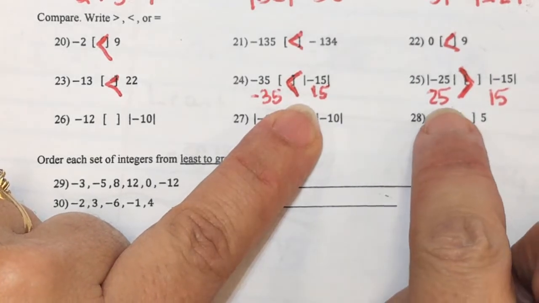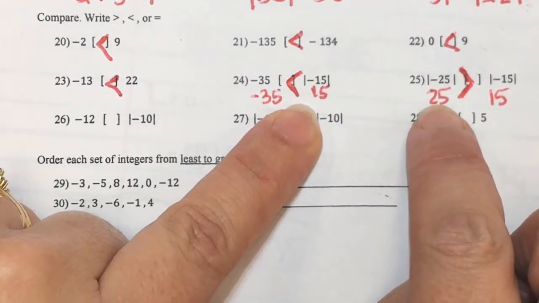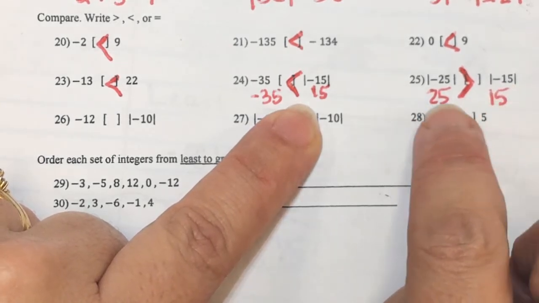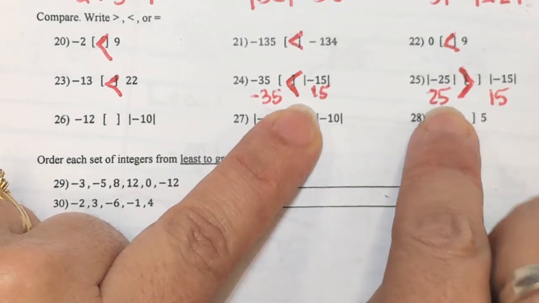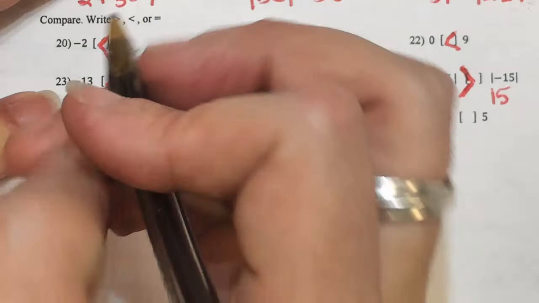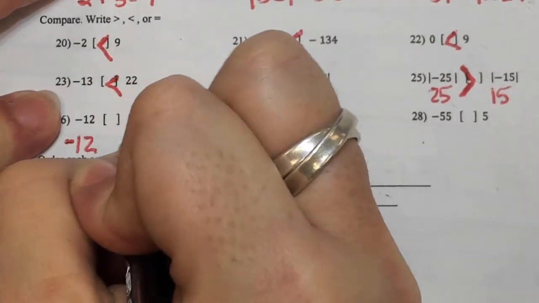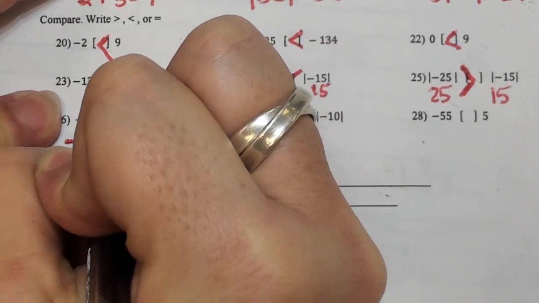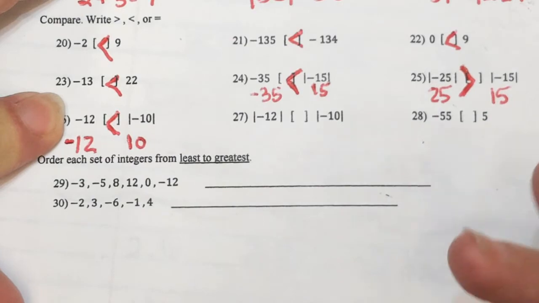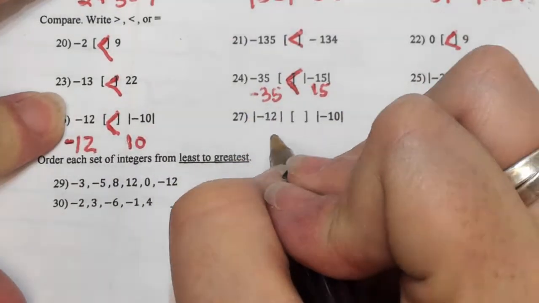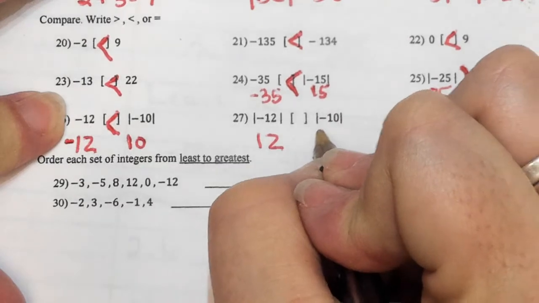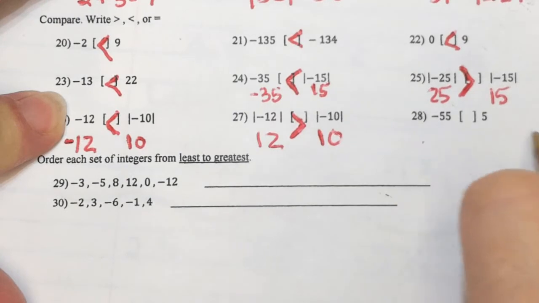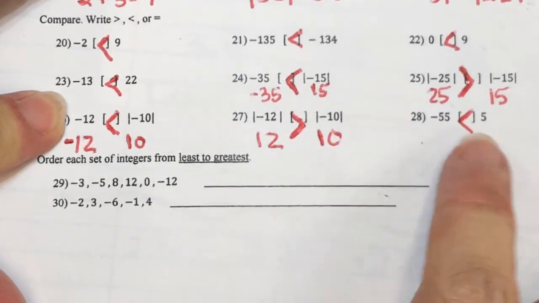Because listen, this is the absolute value of negative 25 is 25. The absolute value of negative 15 is 15. You've got to watch those absolute value signs. Okay, this one. This side's negative 12. This side is the absolute value of negative 10, which is 10. So 10 is bigger than 12. Okay, absolute value of negative 12 is 12. Absolute value of negative 10 is 10. 12 is bigger. And then 5 is bigger. Okay?